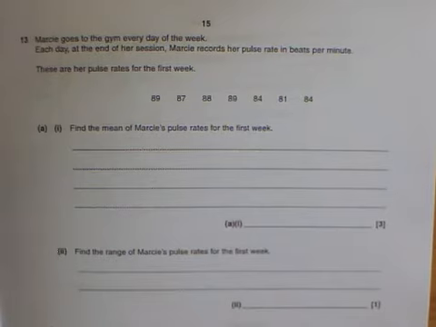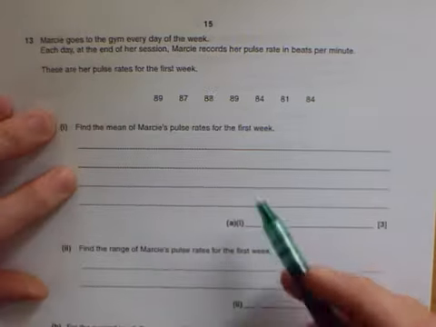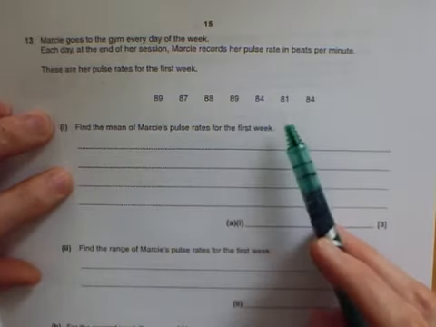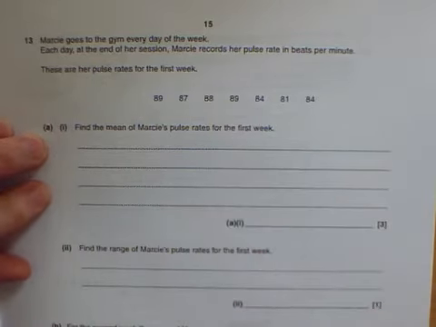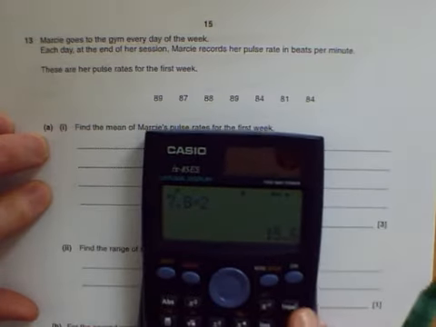Okay, Marcy goes to the gym every day of the week. Each day at the end of a session, Marcy records her pulse rates in beats per minute, BPM. Here are pulse rates for the first week: 89, 87, 88, 89, 84, 81, 84. Find the mean. Okay, well the mean is where you add them up and divide by how many there are.